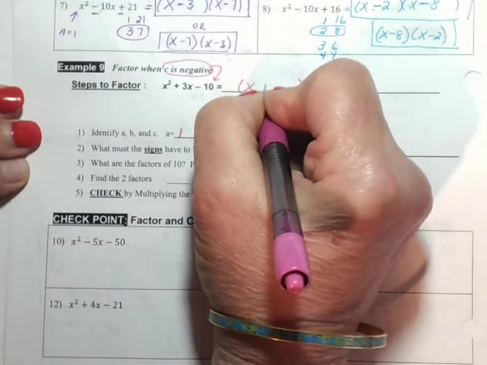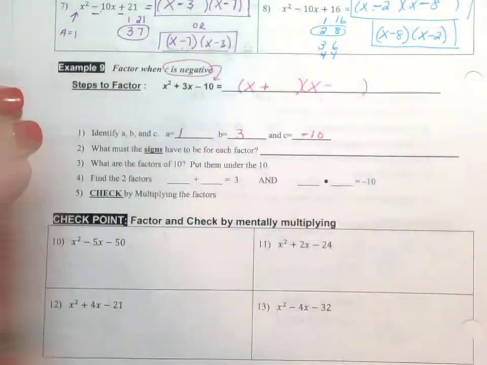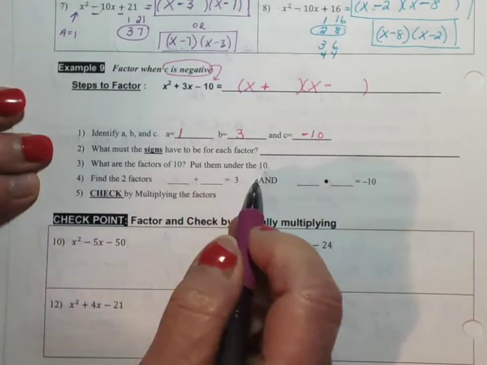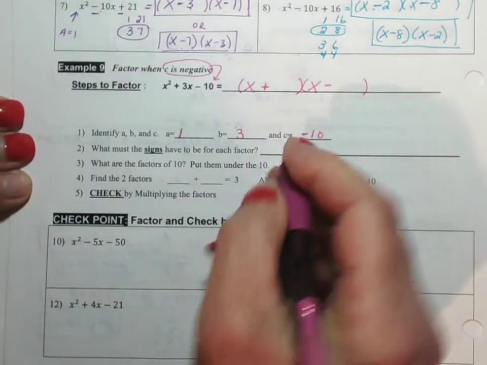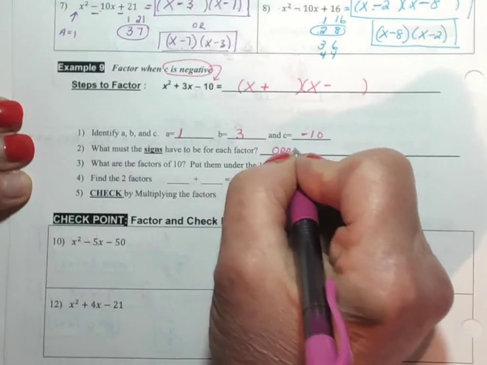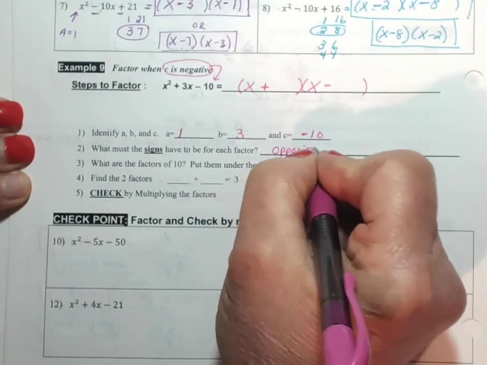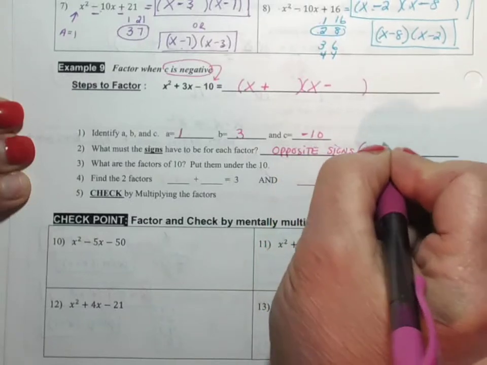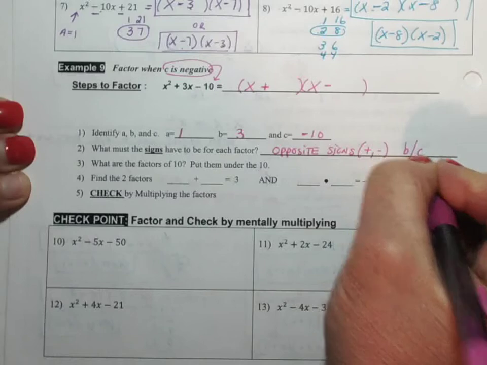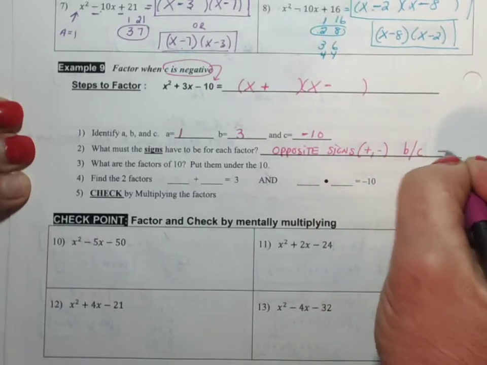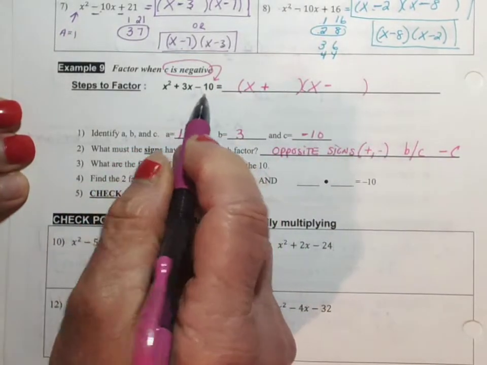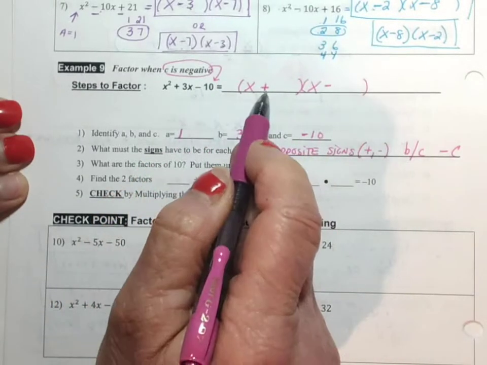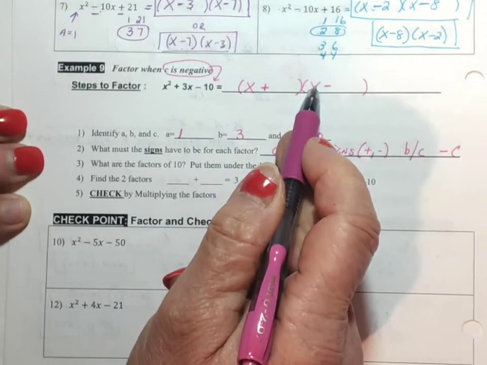So now our signs have to be positive and negative. Okay? The signs have to be opposite signs. Positive and negative, because we have a negative C. So the only way to multiply two numbers to get a negative number is one has to be positive, one has to be negative.